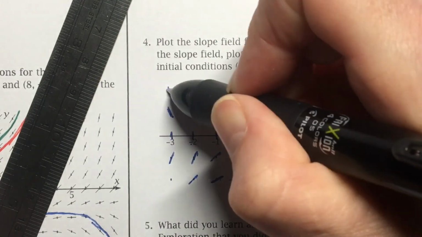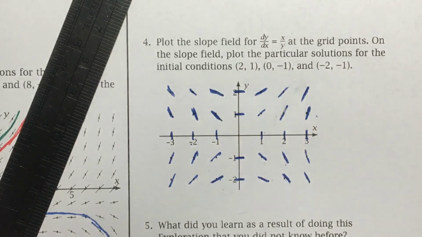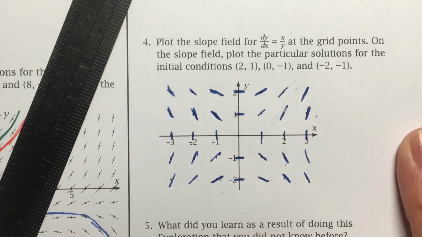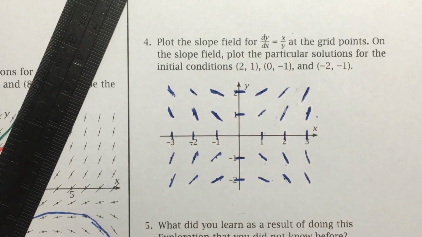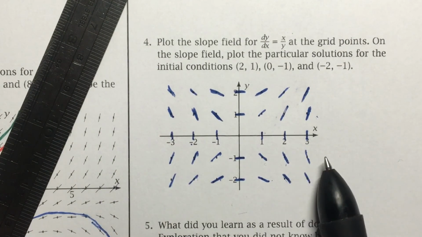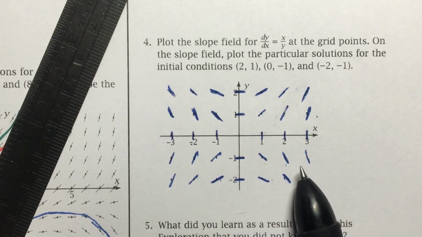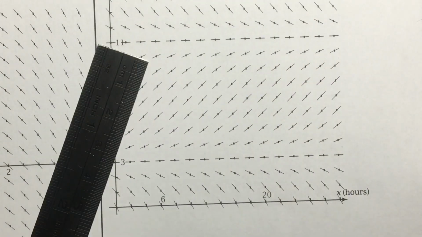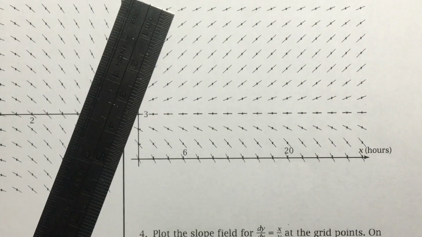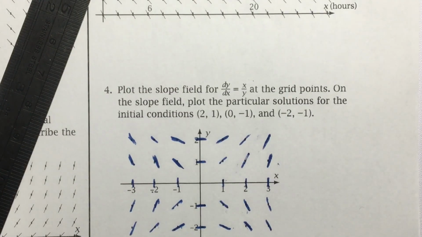And it doesn't have to be totally, perfectly, incredibly awesome. It's just close enough. And then once we've done that, we could draw in some particular solutions. I'm going to skip that part, because with so little of the slope field drawn, it's actually kind of hard to do that. It's nicer to have a big old set of points to follow. So that's how to draw a slope field.